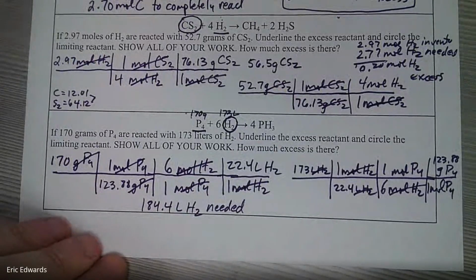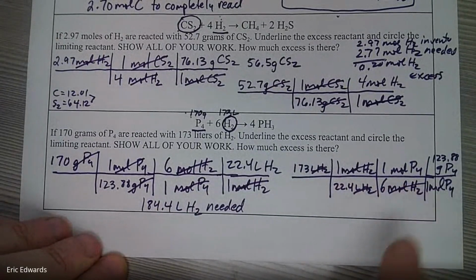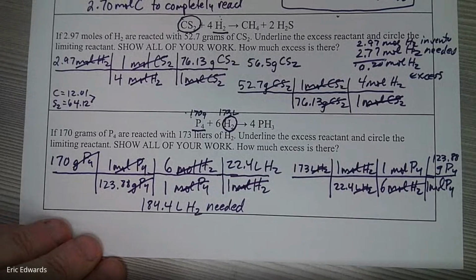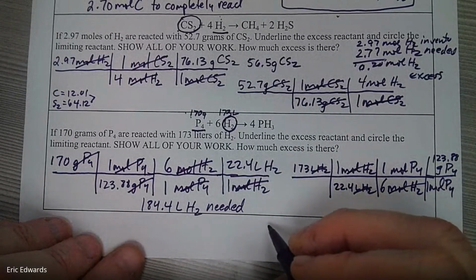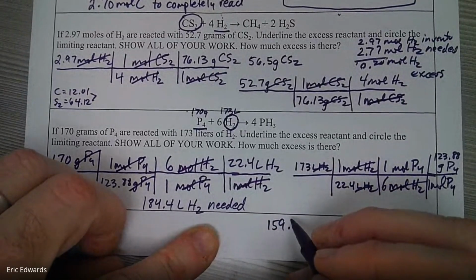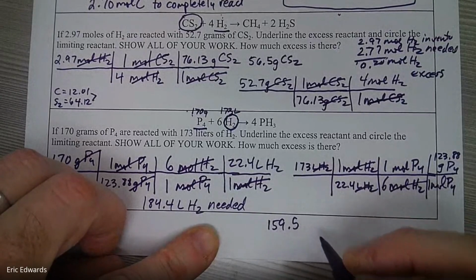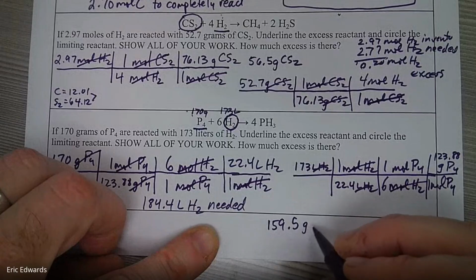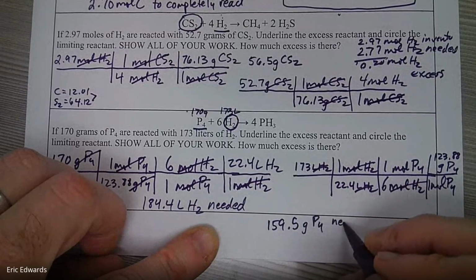And now I just do the computation. It's going to be 173 times 123.88 divided by 22.4 divided by 6. And I get 159.5 grams P4 needed.